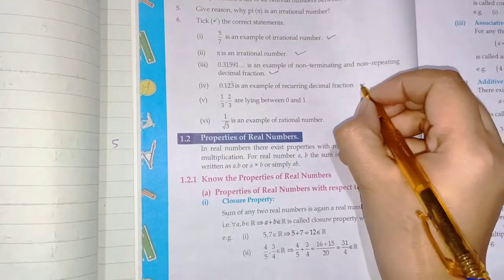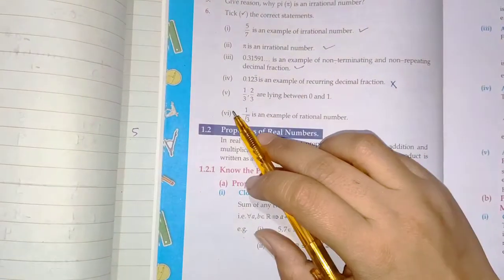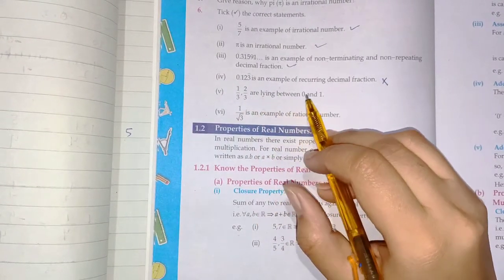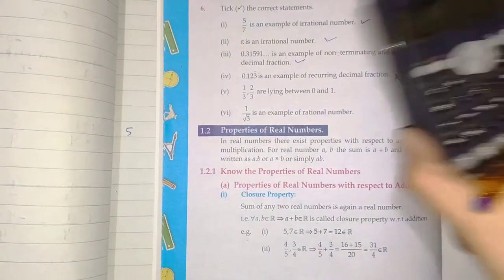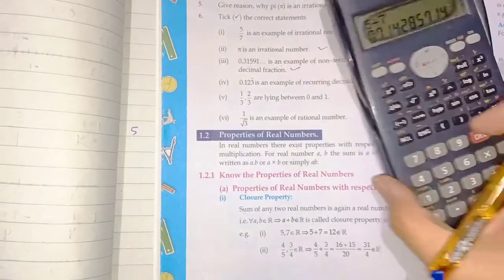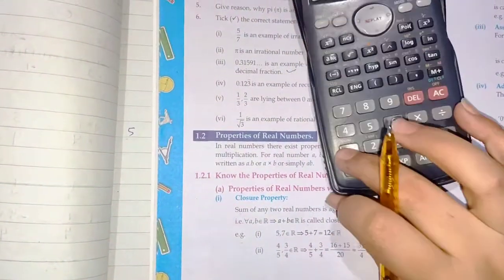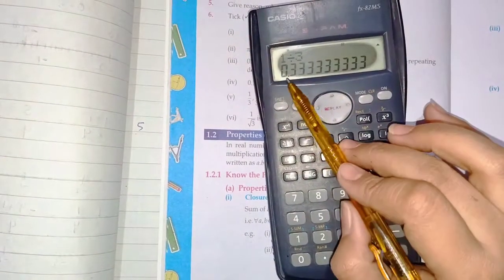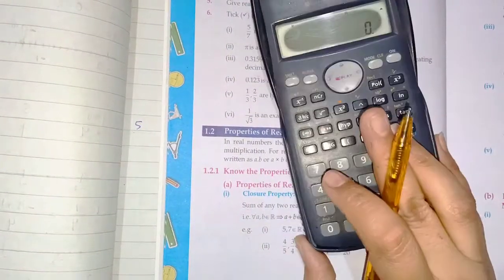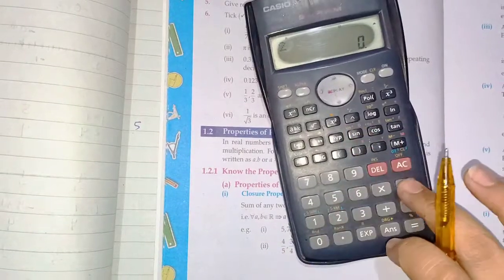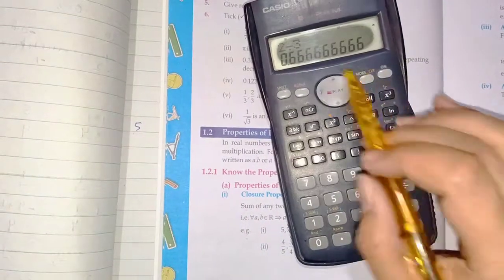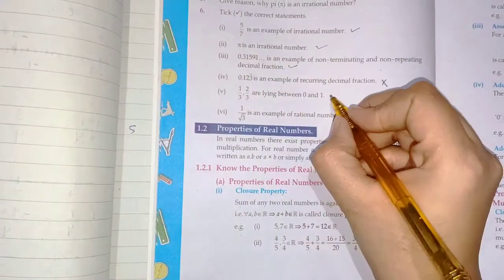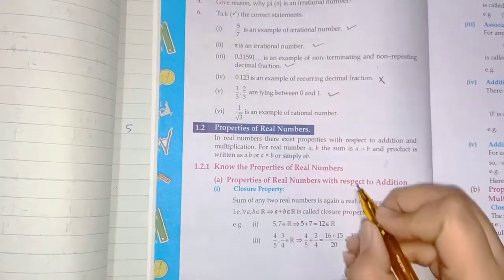So this is false. Number 5 is 1 upon 3 and 2 upon 3 are lying between 0 and 1. So let's find whether it is lying between 0 and 1 or not. 1 divided by 3, 0.33. So yes. And 2 divided by 3, 0.66. So yes, both the numbers are lying between 0 and 1.